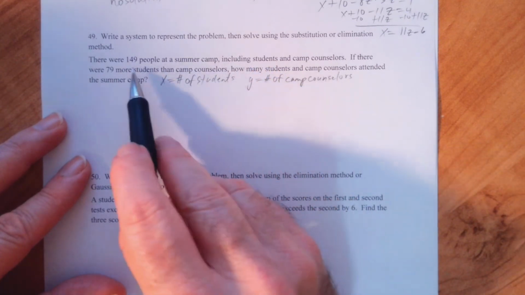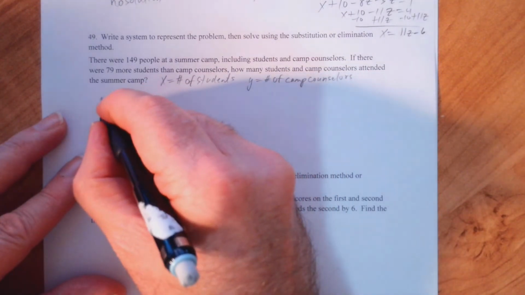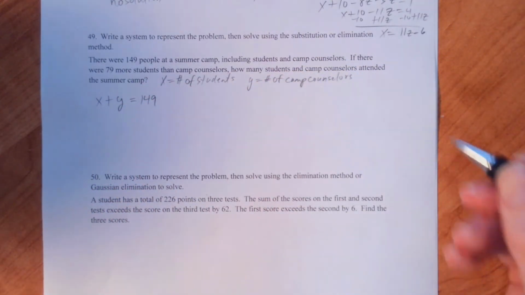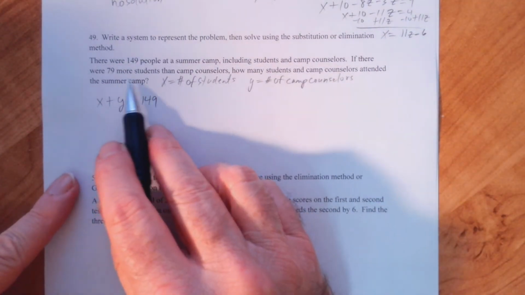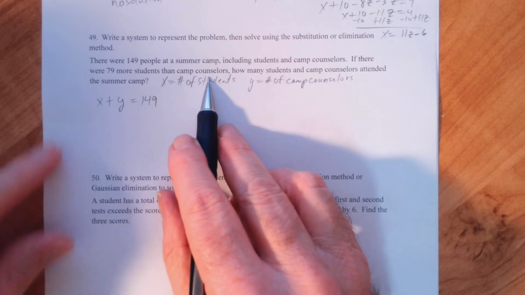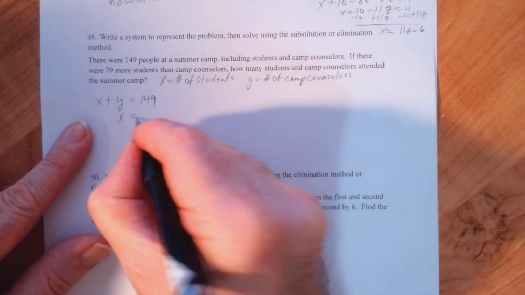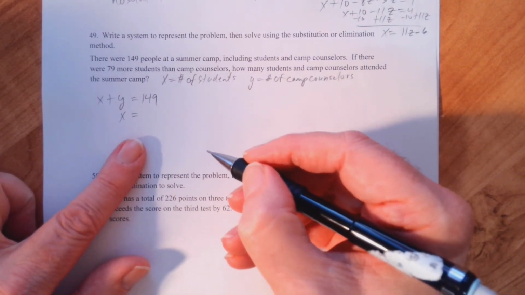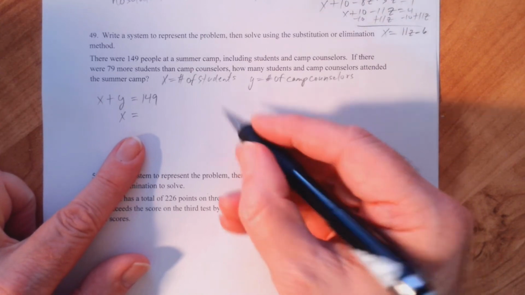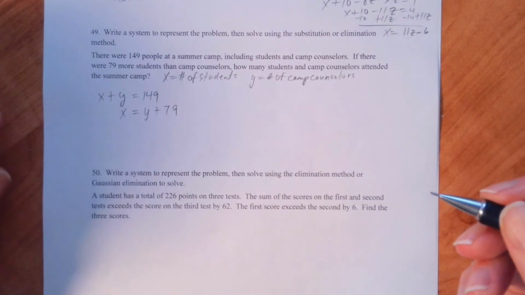So we have 149 people. It's all students and camp counselors. So one of our equations is definitely x plus y is 149. Next it tells us that there's 79 more students than camp counselors. So the number of students, which is x, equals 79 more than the number of camp counselors. Well, the number of camp counselors is y, so it's 79 more than that.